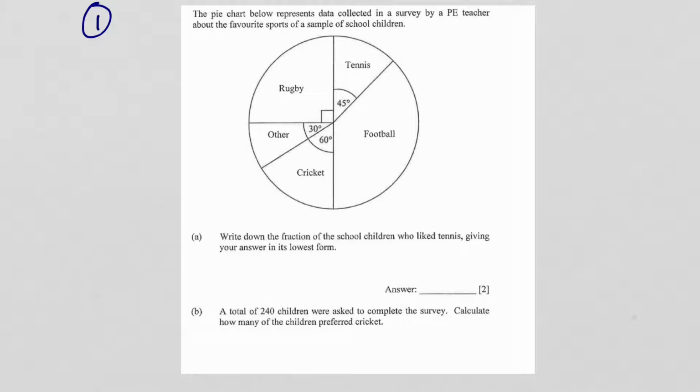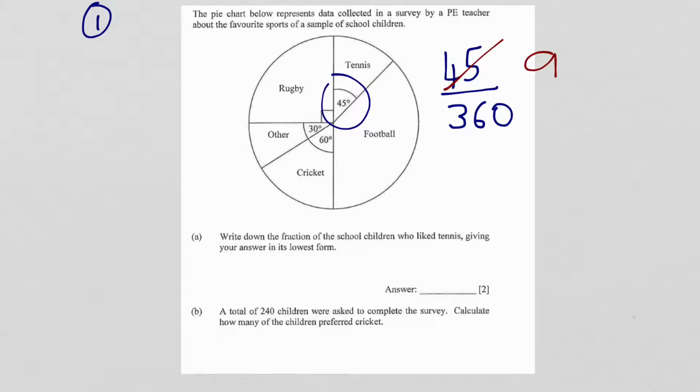Okay, so let's have a go answering this question. So tennis, I need to realize that it is represented by 45 degrees. So as a fraction, that is 45 divided by 360 degrees. So now I just need to simplify by looking at the common factors that go into both. And I should know that 5 goes into both, so I'm going to divide the top by 5, which 45 divided by 5 equals 9, and the bottom by 5, which is 72. So my answer for part A is 9 over 72.